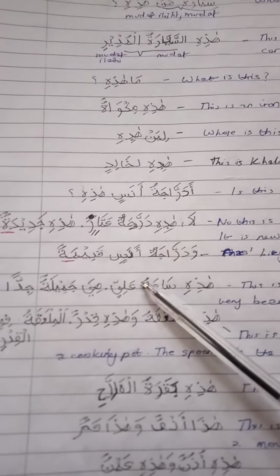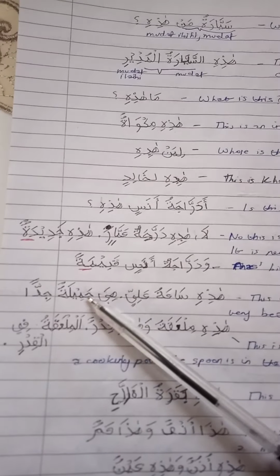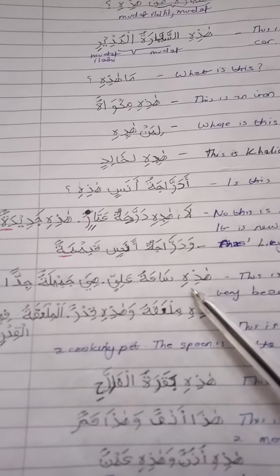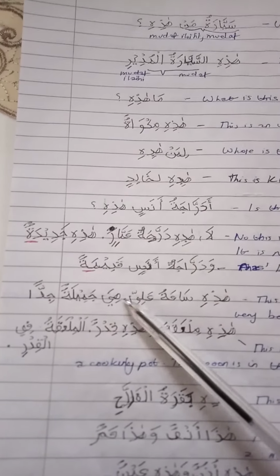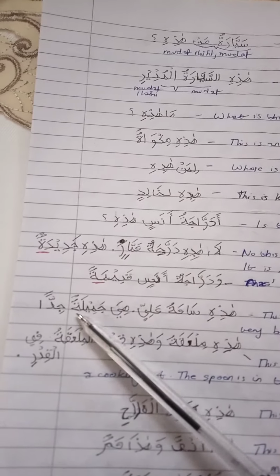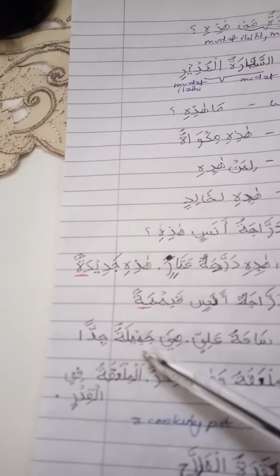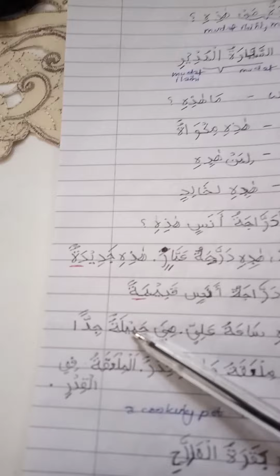هذه ساعة علي هي جميلة جدا. So this is the watch of Ali. It is very beautiful. The word jidda means very. And here jamilun has become jamilatun because the watch is a feminine word.